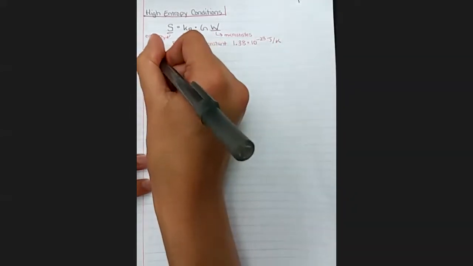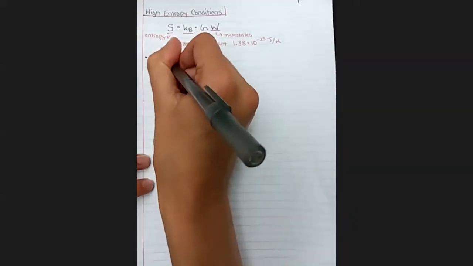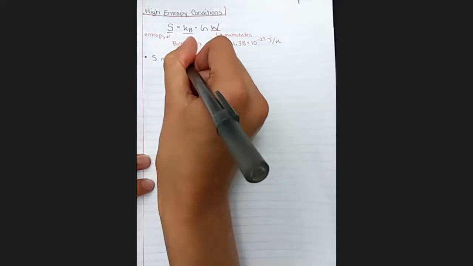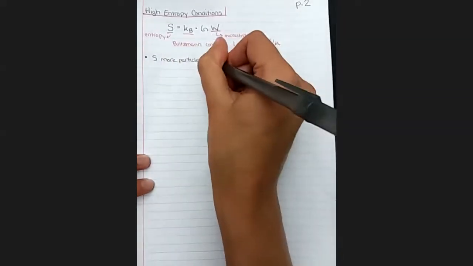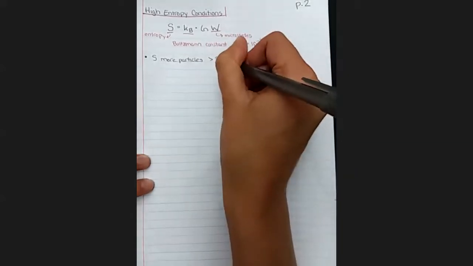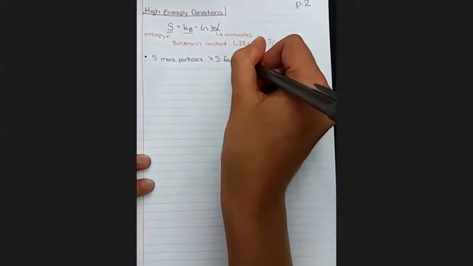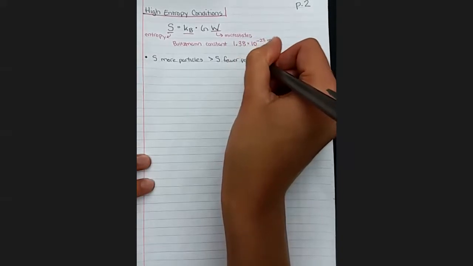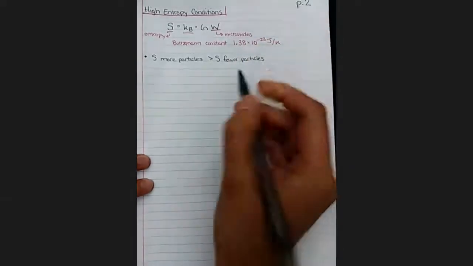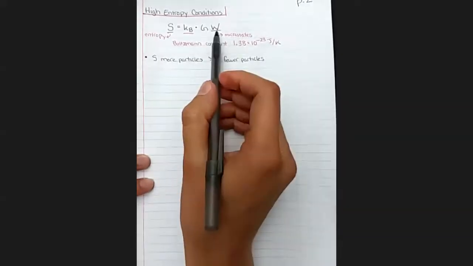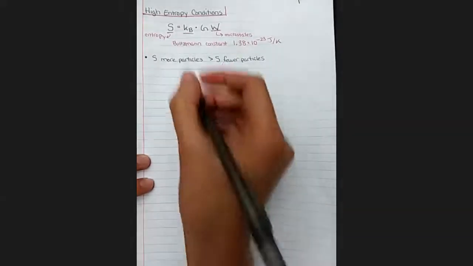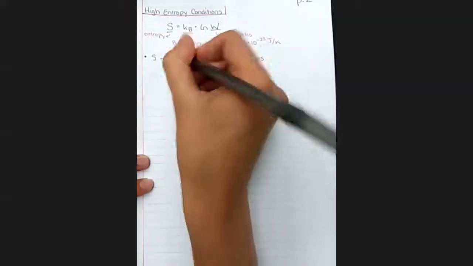So the entropy of a system that has more particles in it is going to be greater than the entropy of a system with fewer particles. That's what we drew in our picture before, right? As we increase the number of particles on the dominoes, there were more microstates, and if there's more microstates, there's higher entropy.